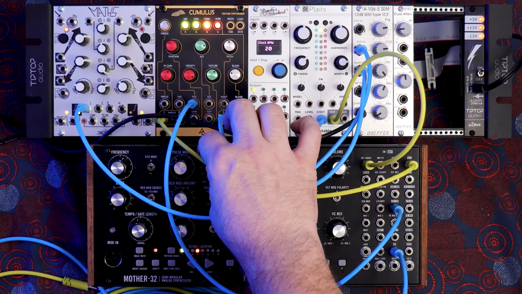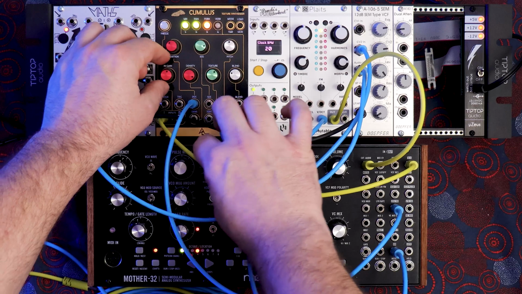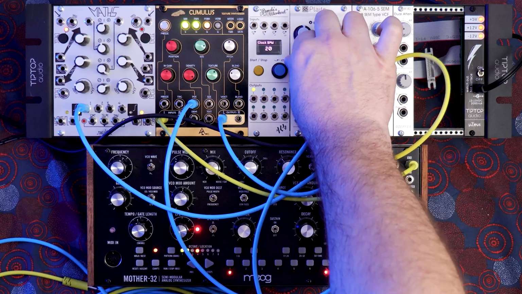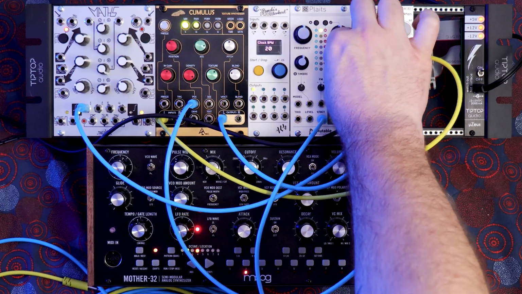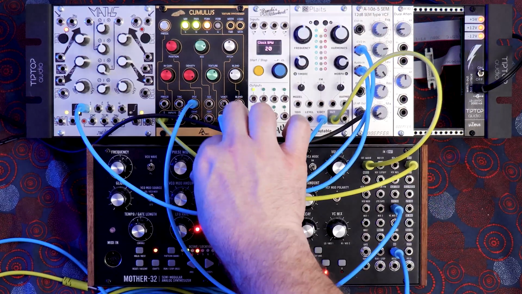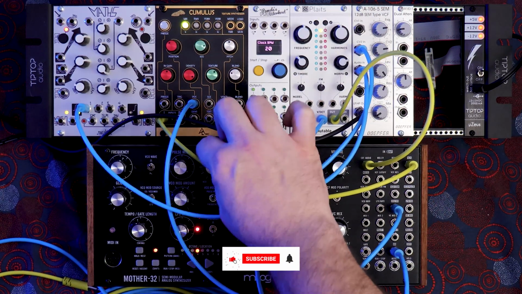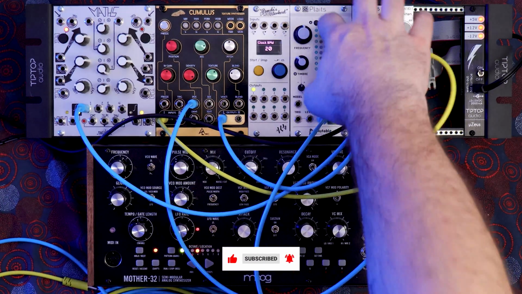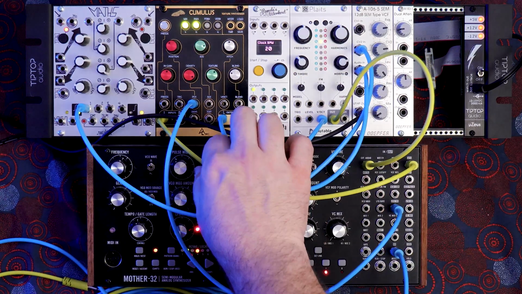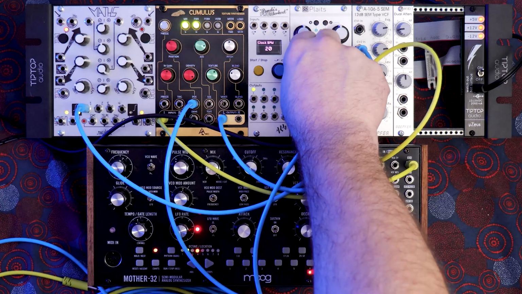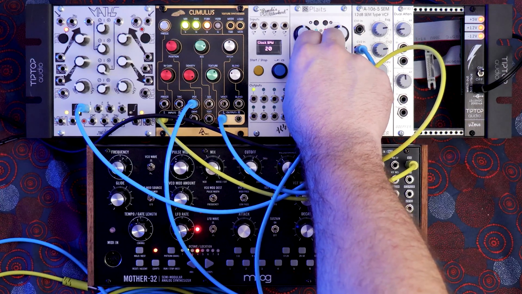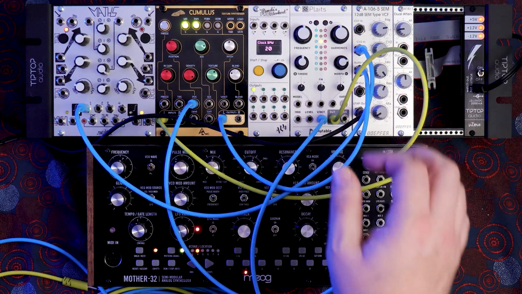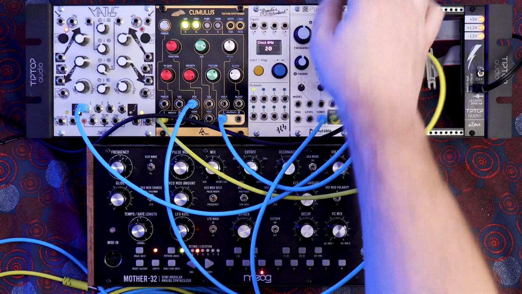So this is the Mother. And then turn the mix all the way over. And that's Plaits. And you can get some sort of mixture of both of them. And Plaits actually has quite a few different voices. That's another one for Plaits. I'm going to stick to the first one.